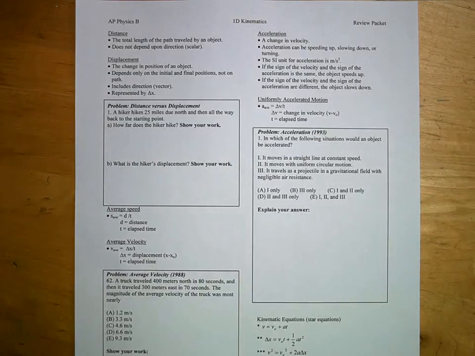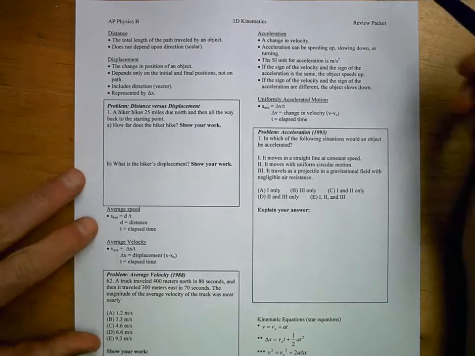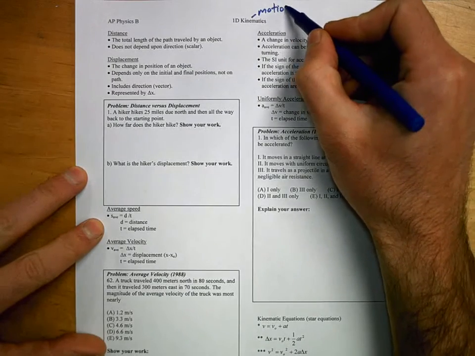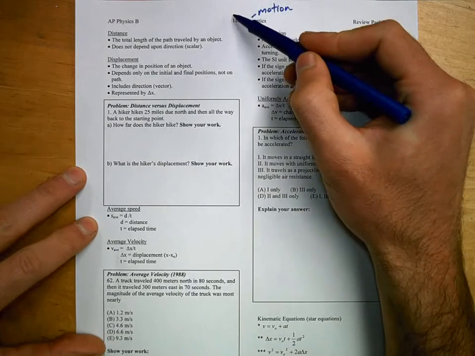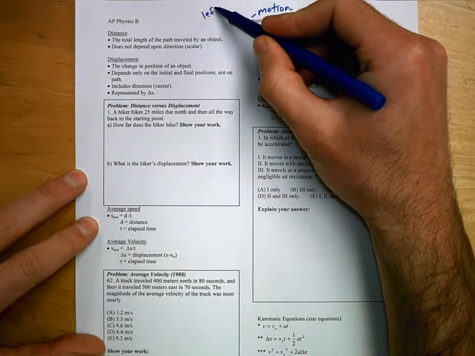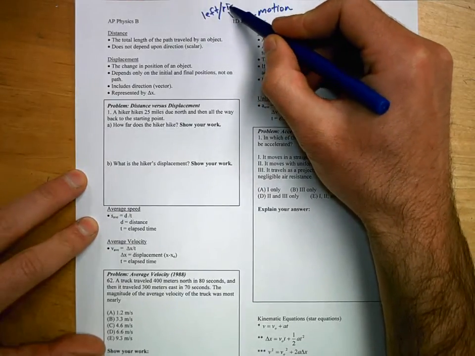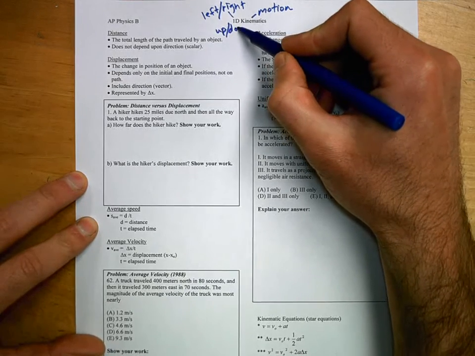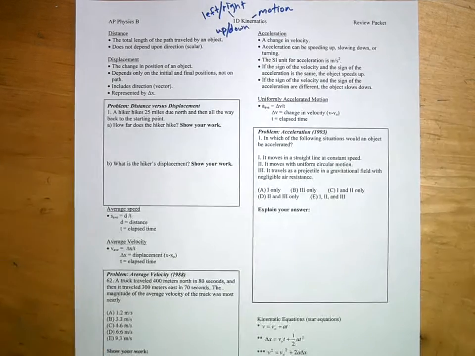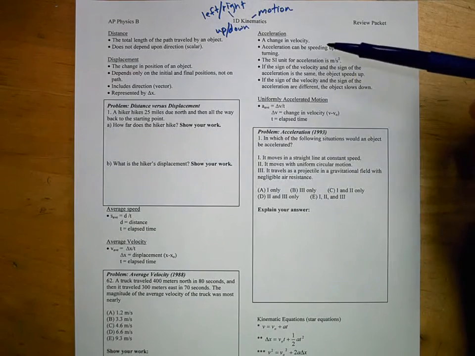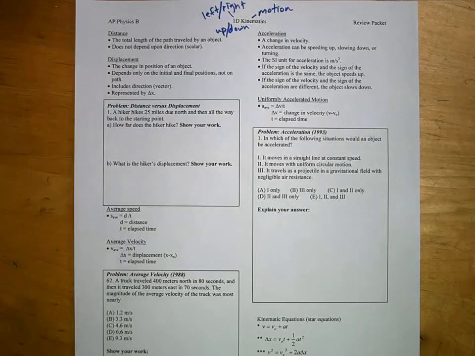Okay, AP Physics Review. The first unit of the year, 1D Kinematics. Kinematics essentially means motion. And one-dimensional means pretty much an object is moving left and right only, or maybe the object is moving up and down only. We'll save two-dimensional kinematics for the next review.